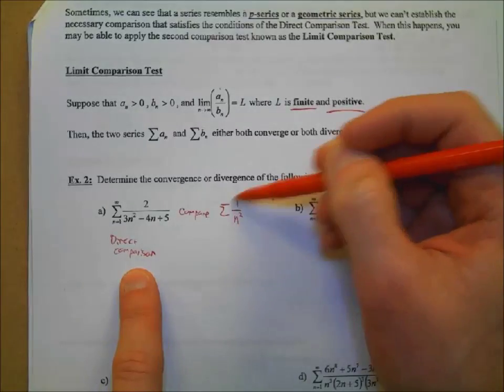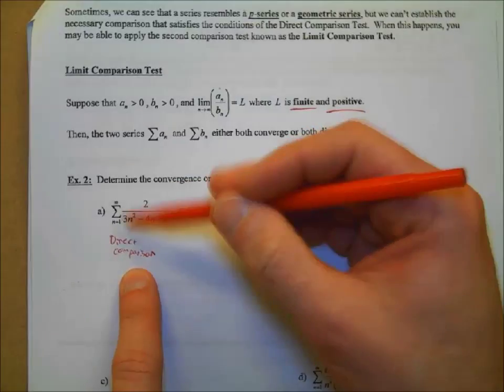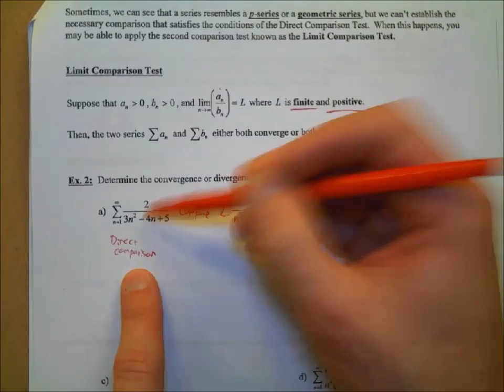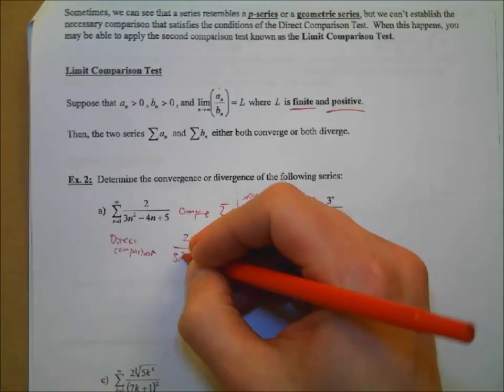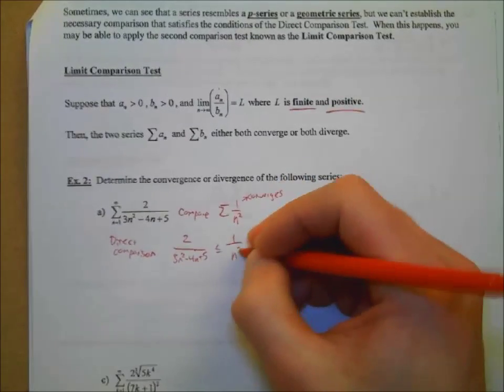If 1 over n squared converges and we want to show that this then converges, we need to show that this is less than this, or that this is greater than that. Our comparison there is always greater than. So in other words, we need to show this.